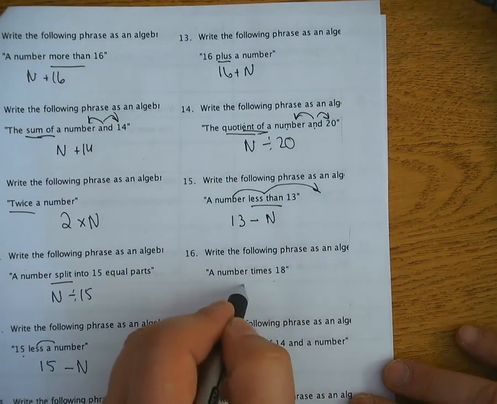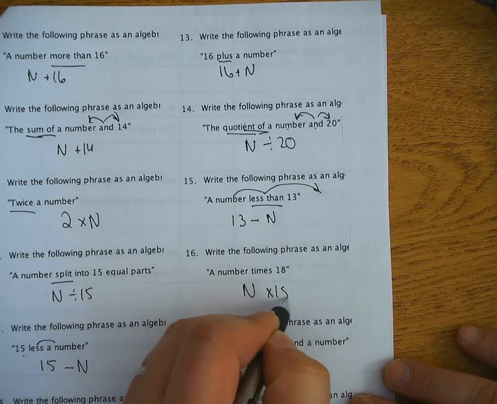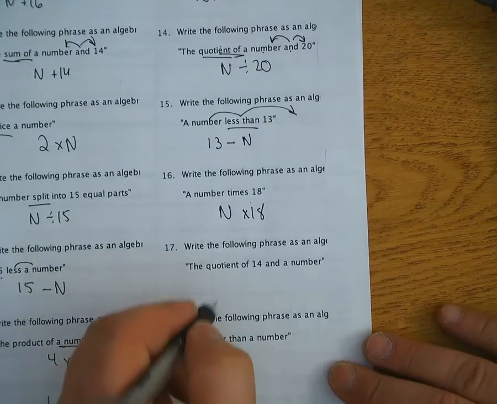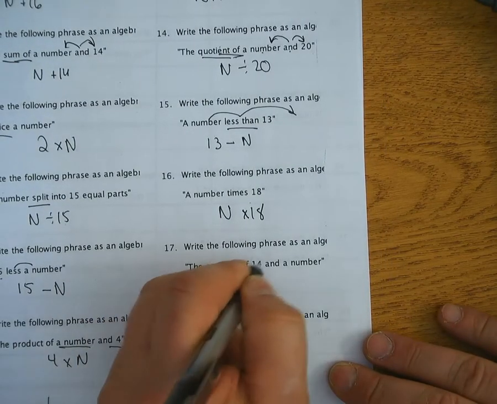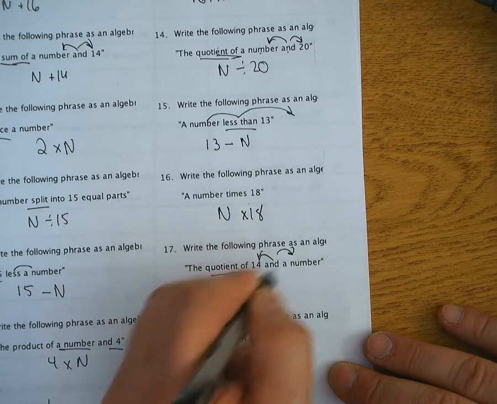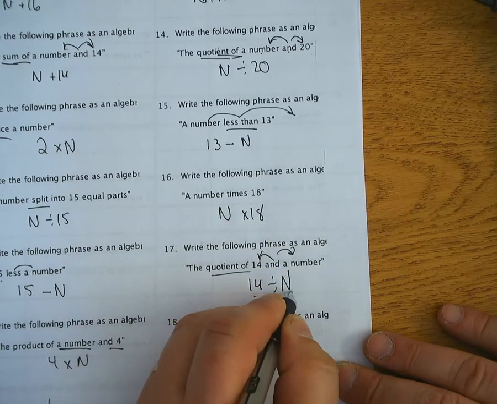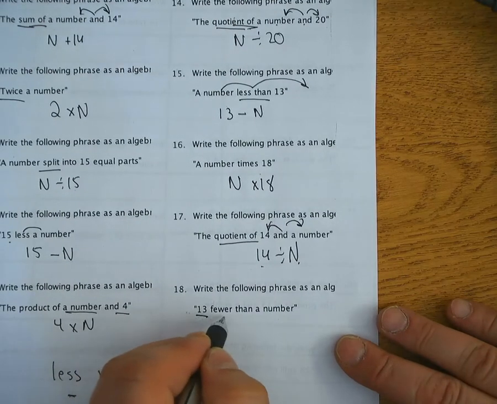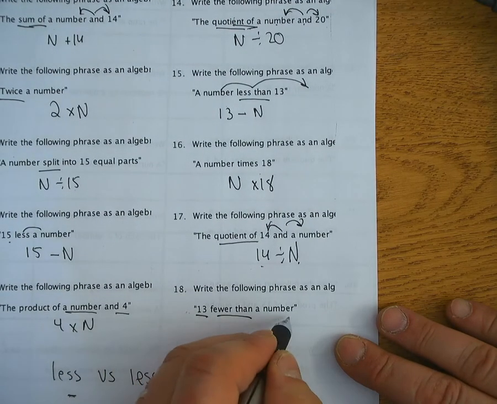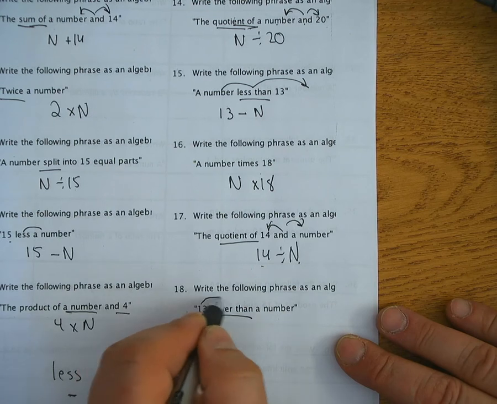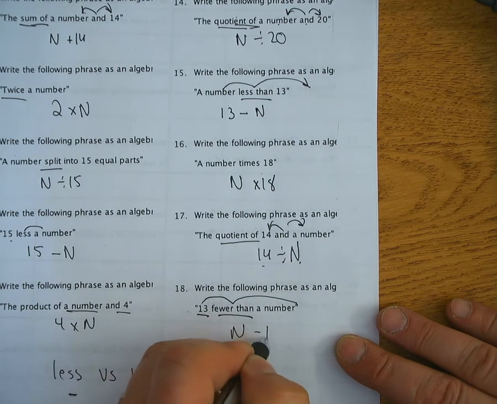A number times 18, n times 18. The quotient of 14 and a number. So I have to keep the order: 14 divided by n. 13 fewer than a number. So that gets trampolined: n minus 13.